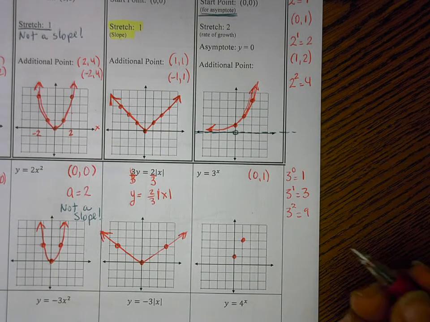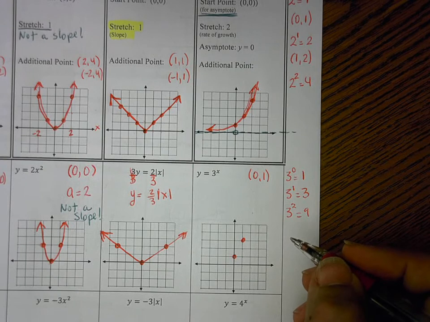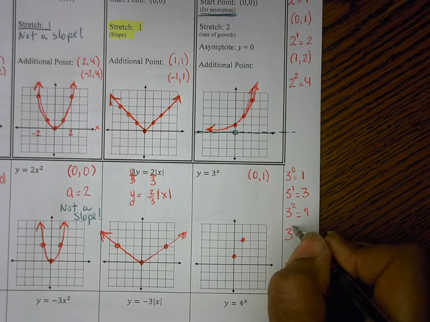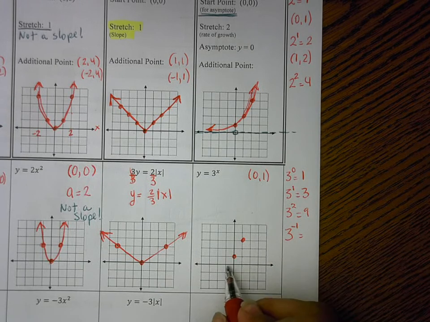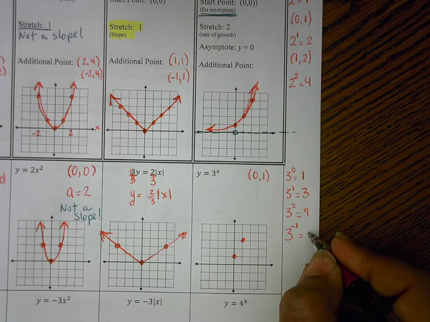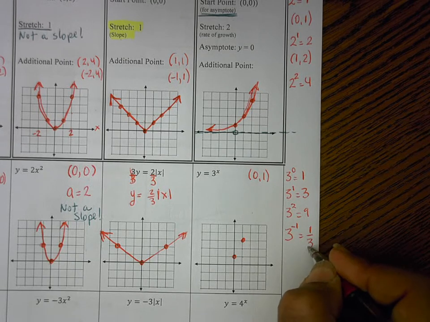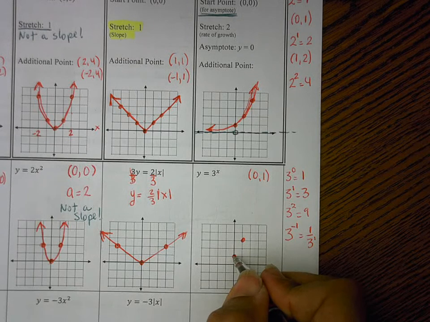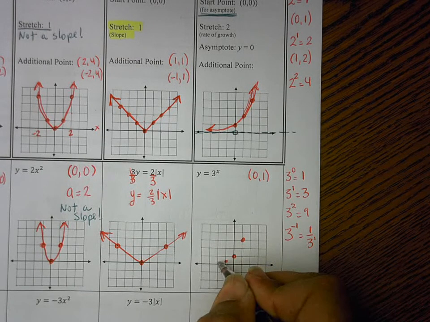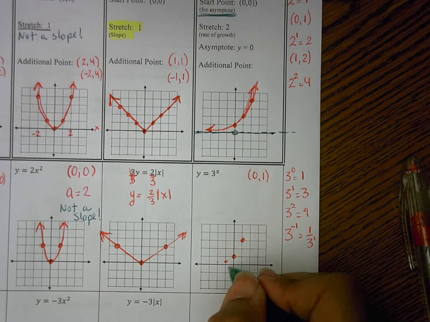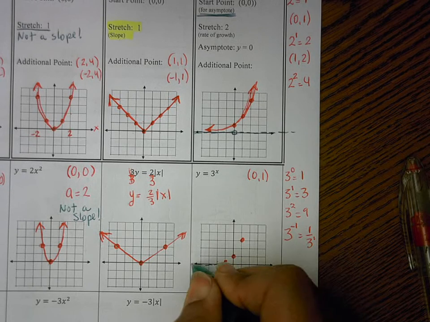This might be a little bit too advanced for some of you, but I'm going to do it anyway. 3 to the negative 1. What happens if I plug in a negative exponent right here? It does not become negative 3. It becomes 1 over 3 to the first power, okay, which is just 1/3. So my next point on the left would be a 1/3, and then it would become an even smaller fraction, but it will never, ever touch this invisible barrier right here, which is called our asymptote.